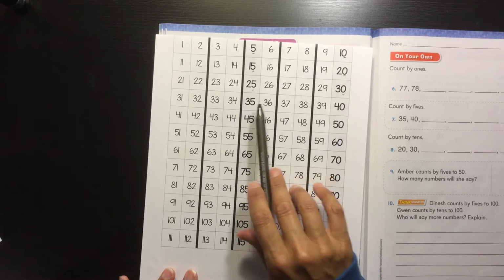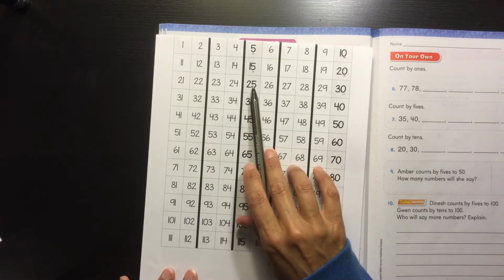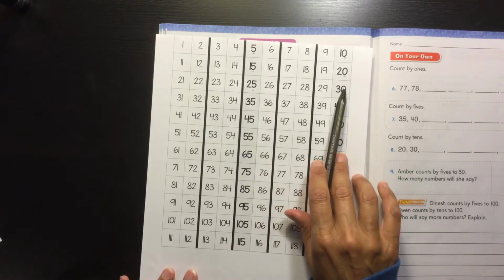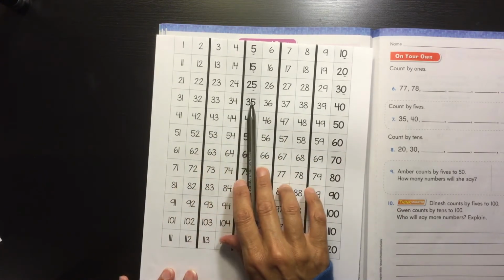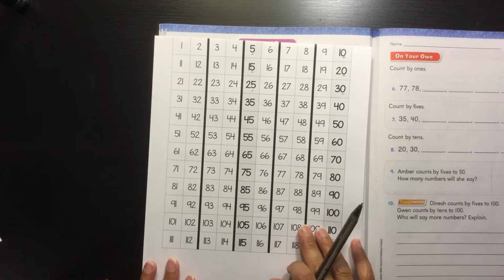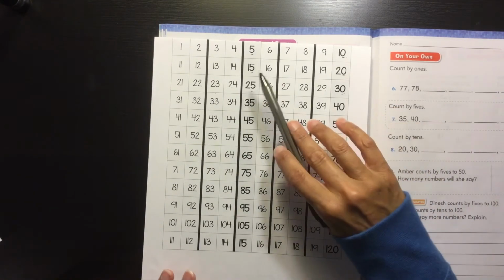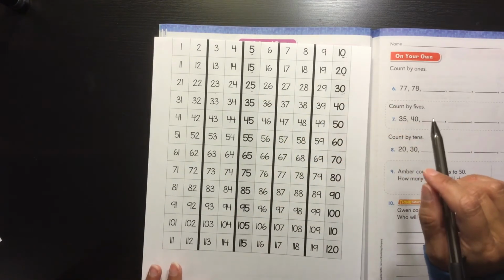We just go back and forth, because if we were to count 5 more, 1, 2, 3, 4, 5, 1, 2, 3, 4, 5, we always end up in those columns. So if you would like to use a 100 chart as you do these patterns, that is perfectly fine.